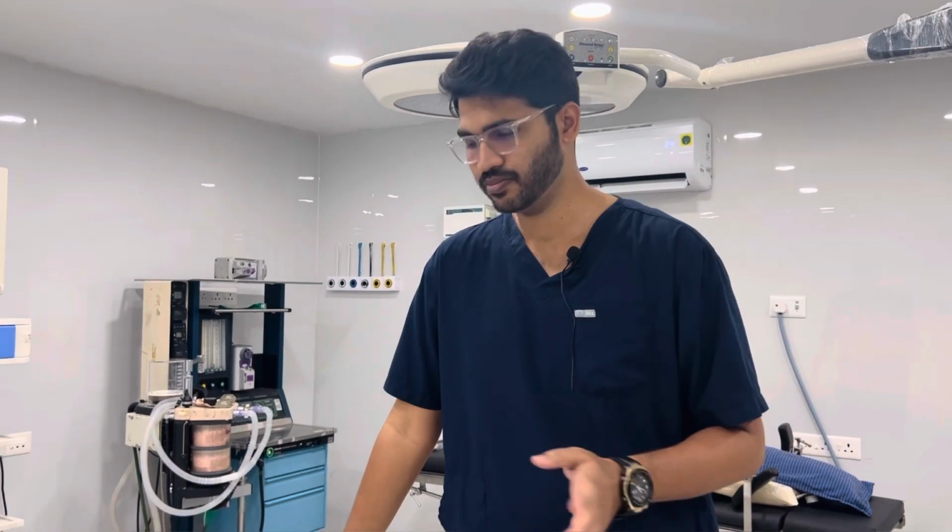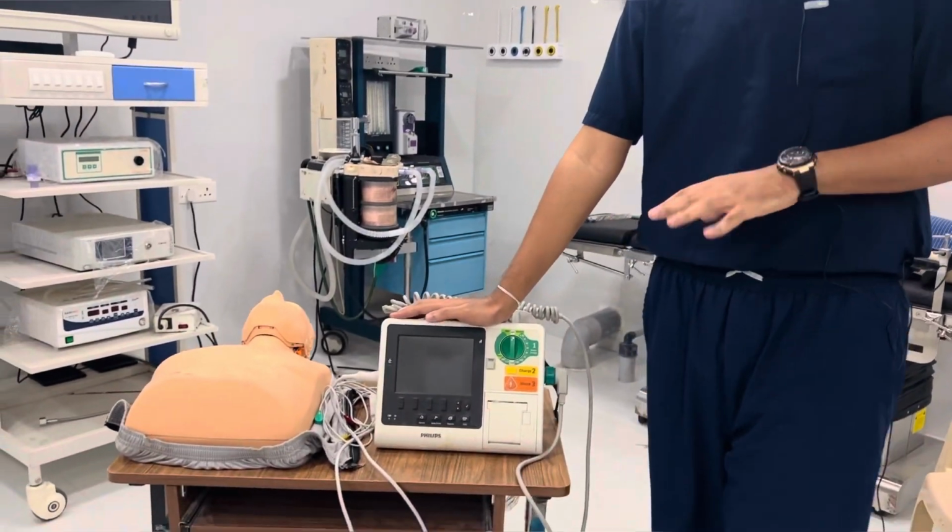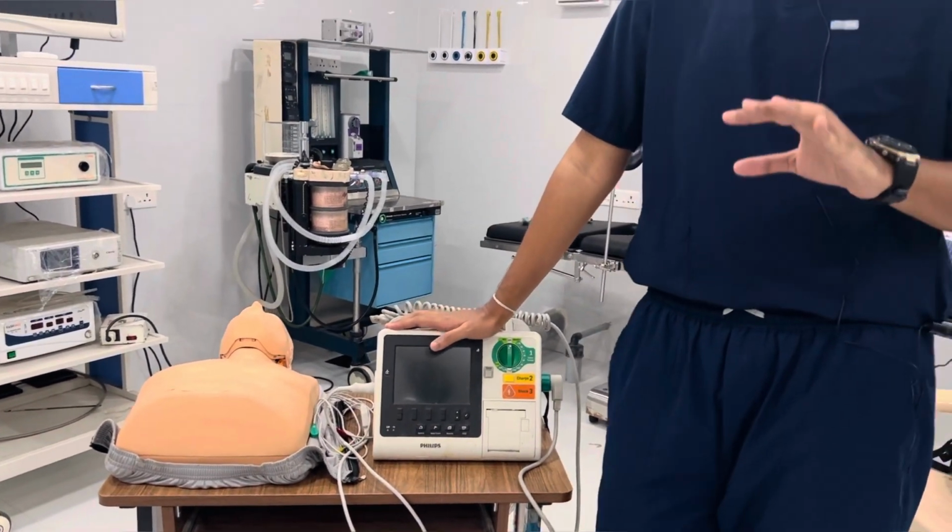Today we'll talk about the defibrillator in detail, and this will be useful for both undergraduates and postgraduates. To talk about defibrillation, first, it was invented in the 1950s, and there are three types of defibrillator. One is biphasic, one is monophasic, and another is called AED, the automatic external defibrillator. That AED I will cover in a separate video.